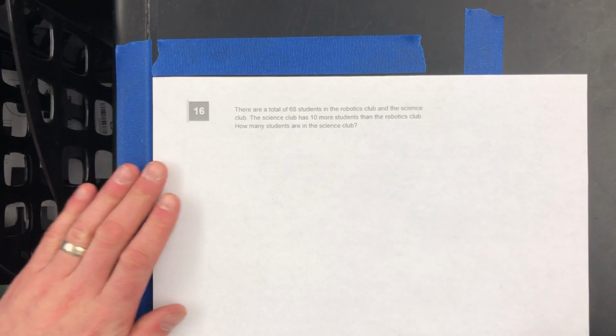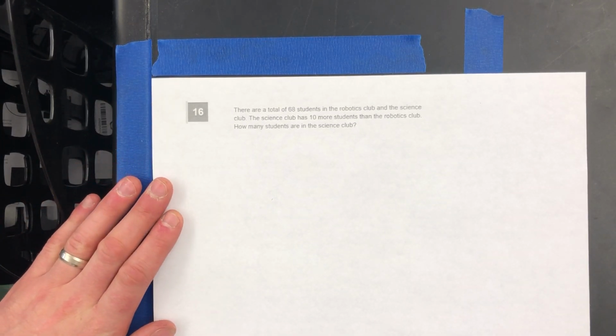Okay, so here we have number 16 from the Chapter 5 practice test. I'm going to show you how to do this problem. So the first thing we've got to do is define some variables here.